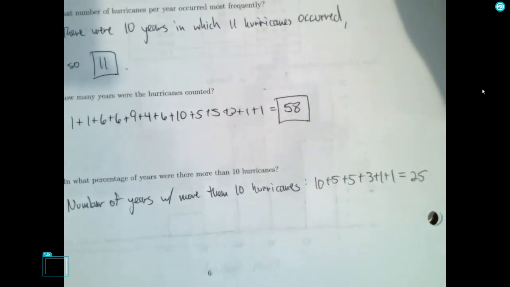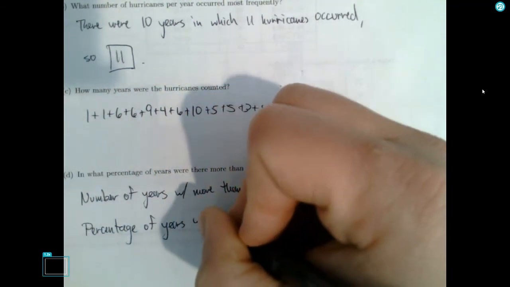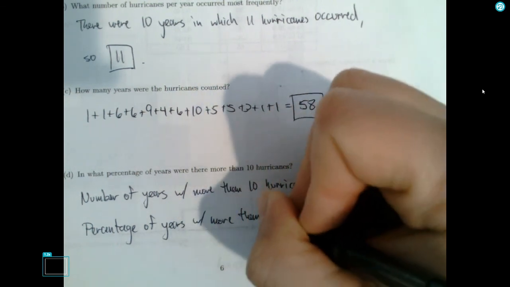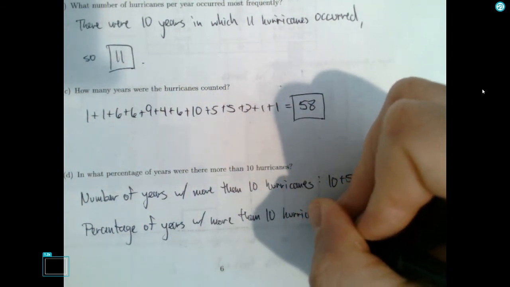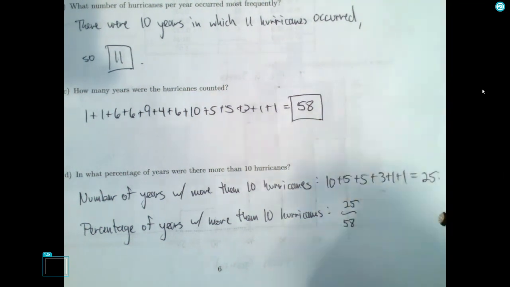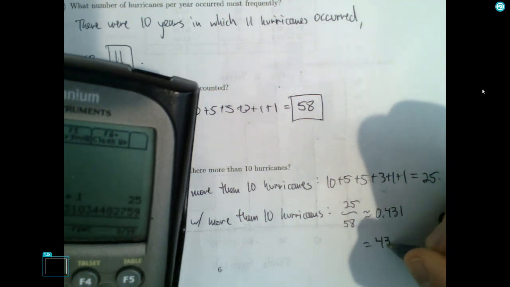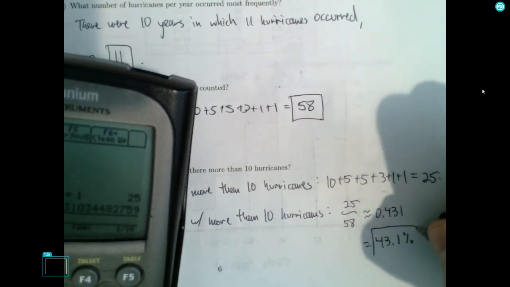So what percentage of years were there more than 10 hurricanes? That would be 25 out of 58, right? 25 out of 58 is about 0.431, so that's 43.1%.